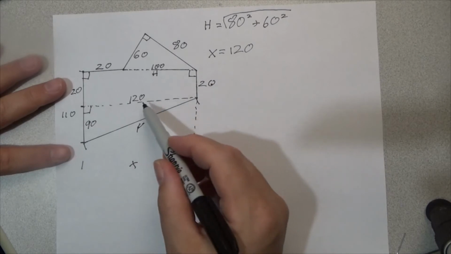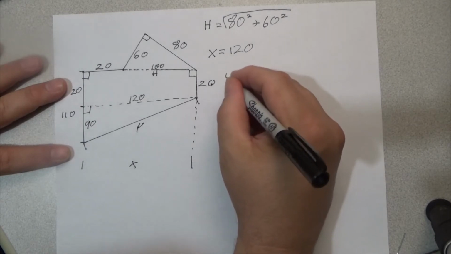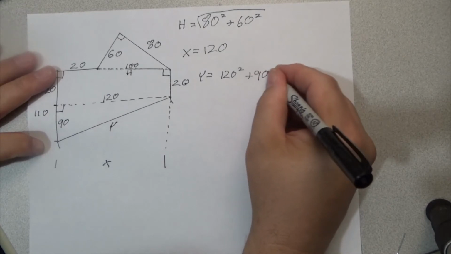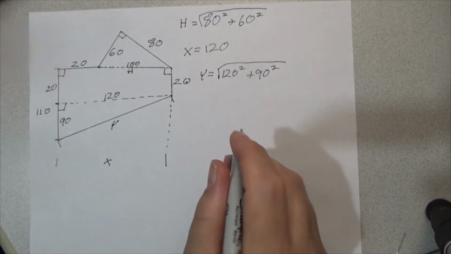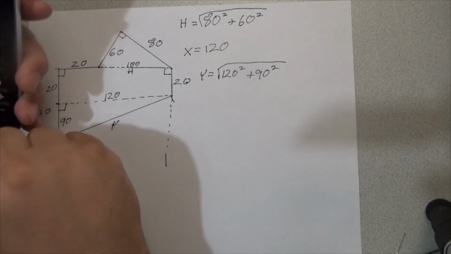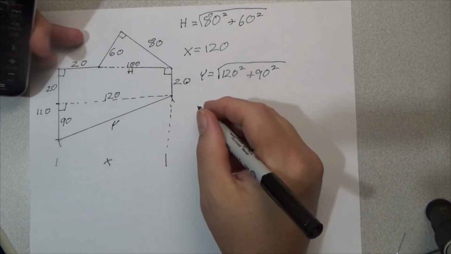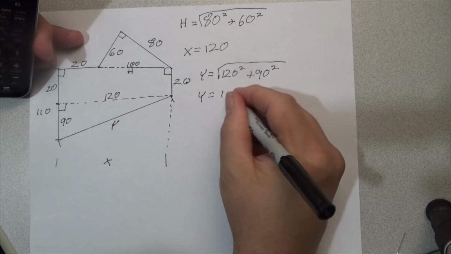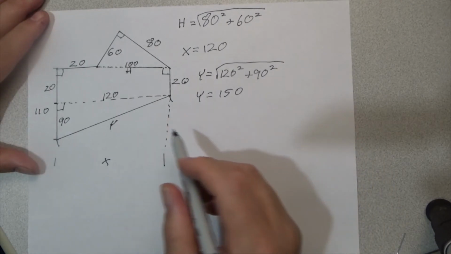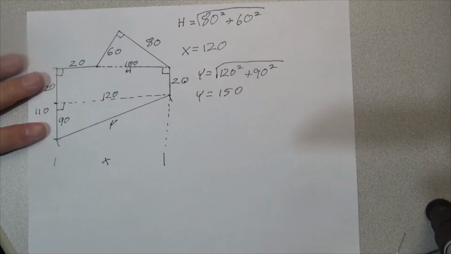So now I need to find another hypotenuse, which is y in this case. So y is going to equal the square root of 120 squared plus 90 squared. So the square root of 120 squared plus 90 squared is equal to 150. So y is equal to 150. So that was one of those ones that I had figured out to all integers. Ta-da!